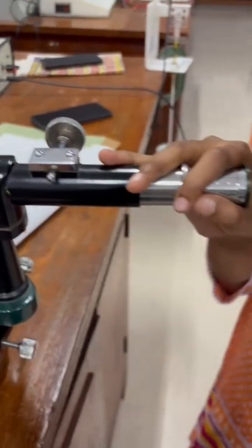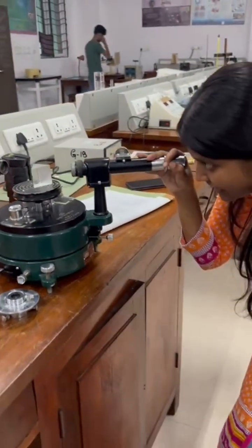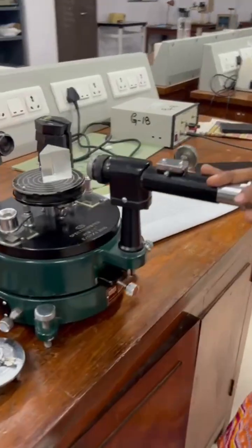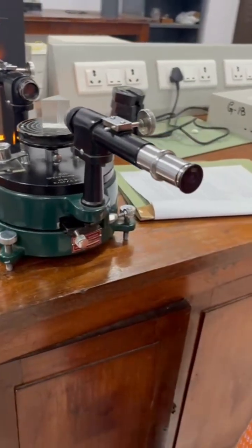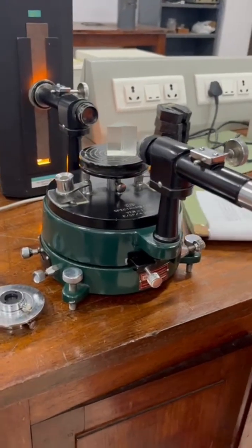After that, we have to see where the light is falling. This is step 1 and we will be finding A. A is nothing but the angle of incidence.